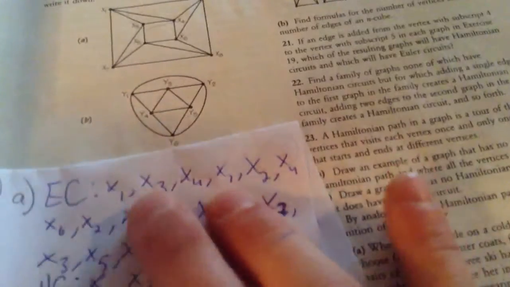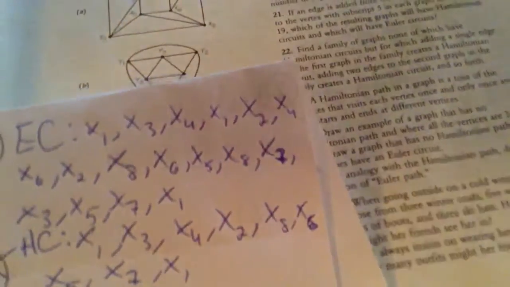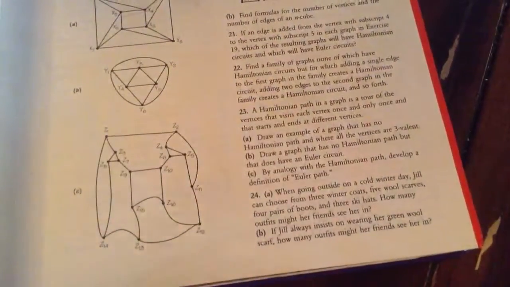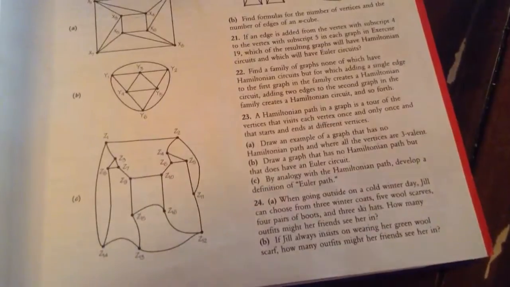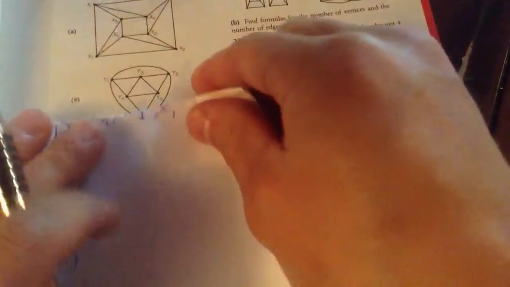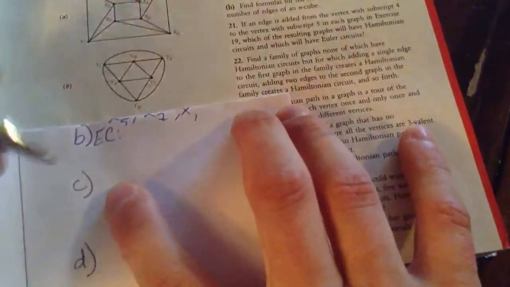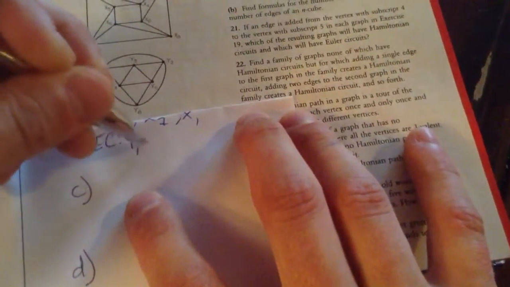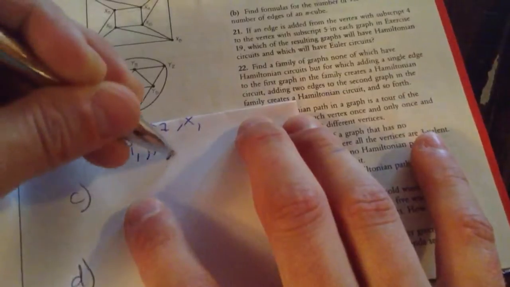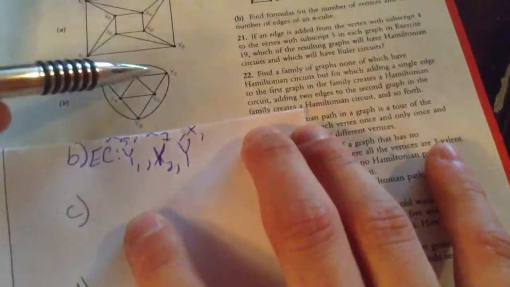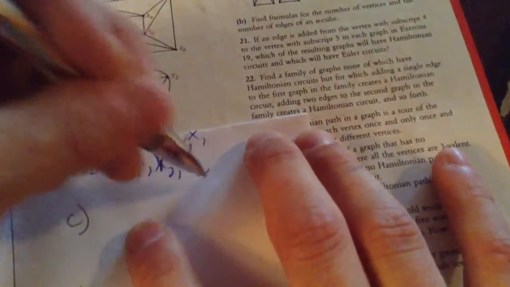So my Euler circuit for part B, I'm starting y1, y2, y3, y1.